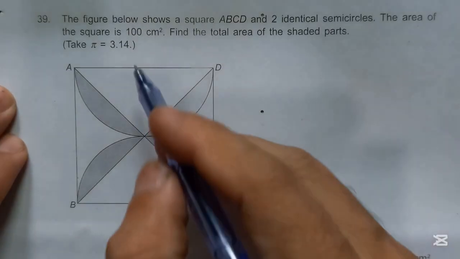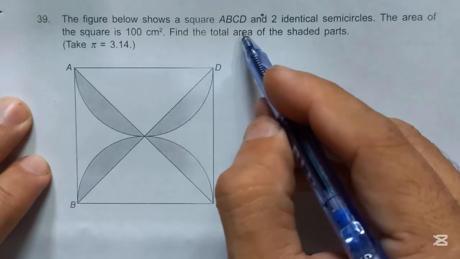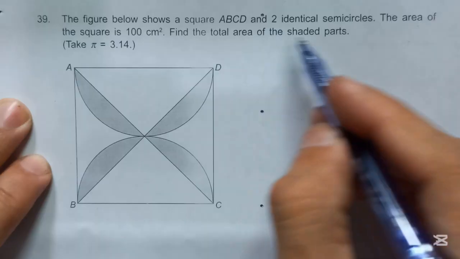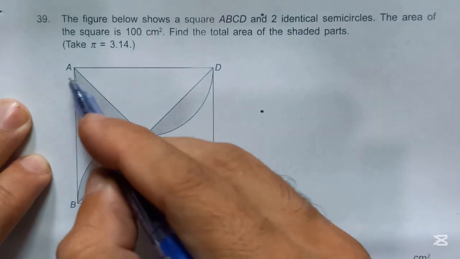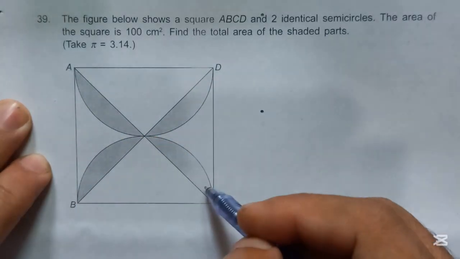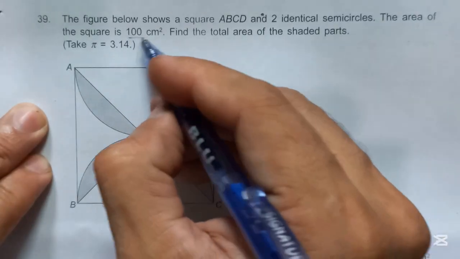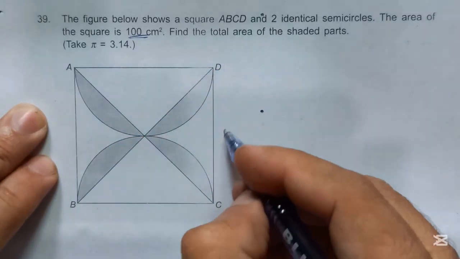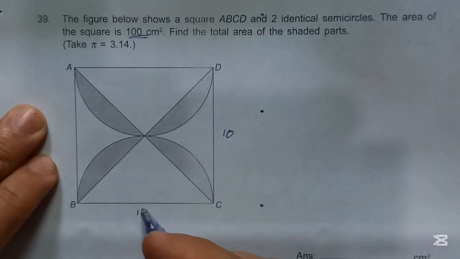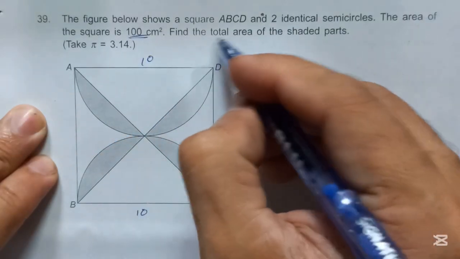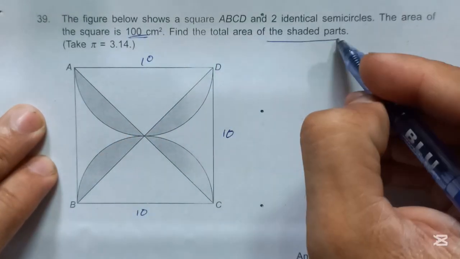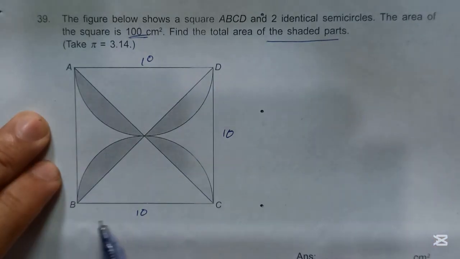Here is another question. The figure below shows a square ABCD and two identical semicircles. So here is a semicircle and here is a semicircle. The area of the square is 100. So if the area of the square is 100, this side will be 10, this will be 10. Okay, find the total area of the shaded parts.